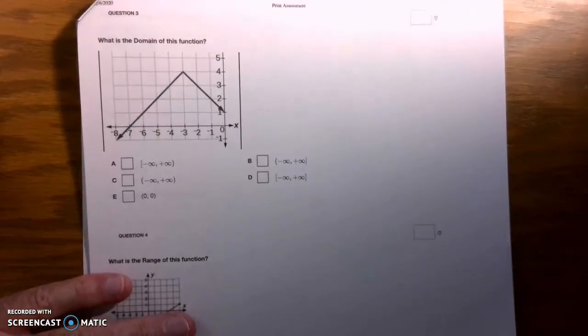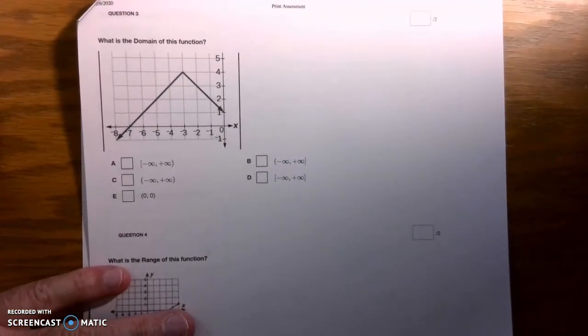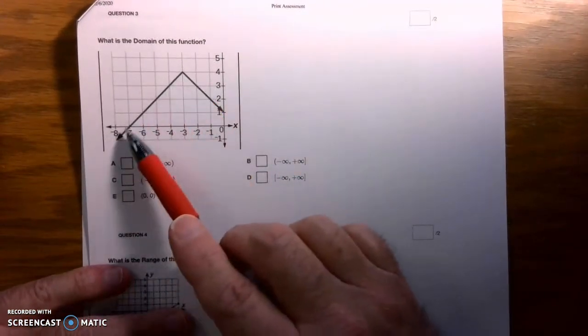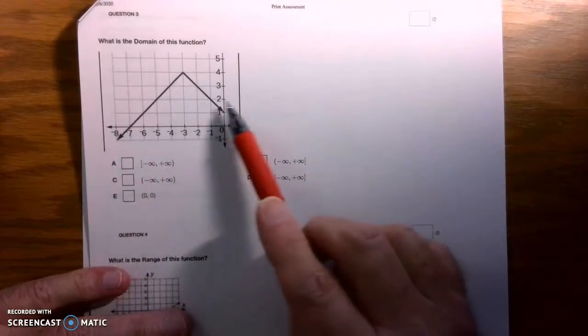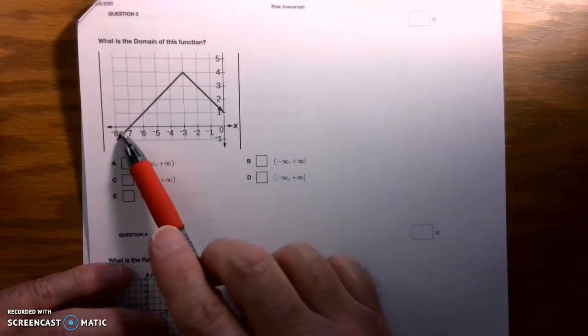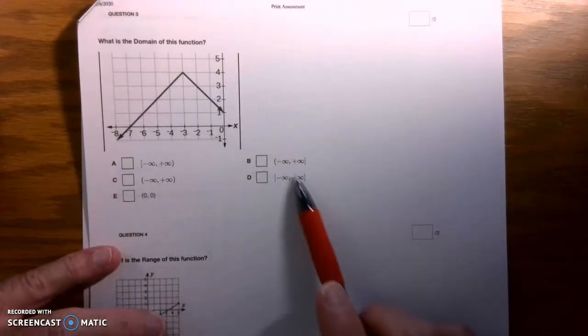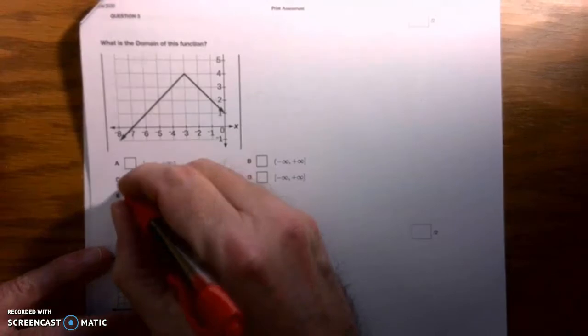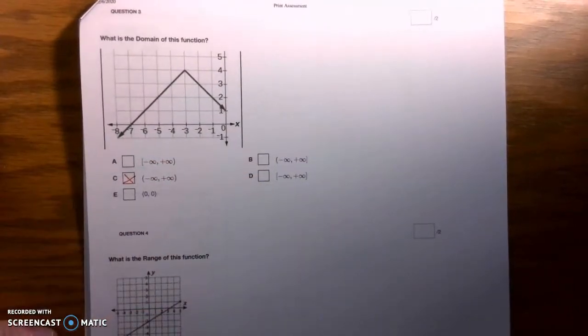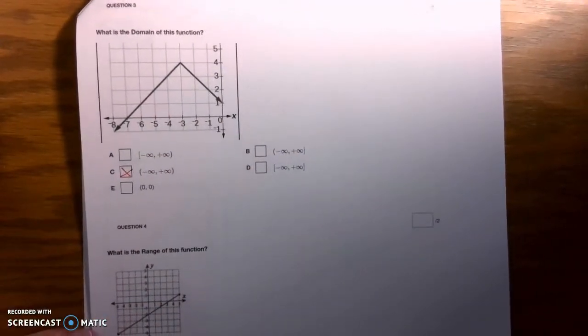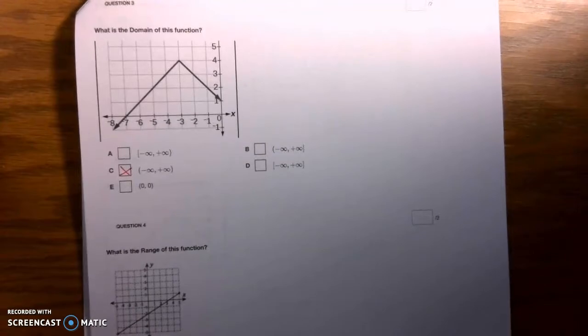Number three, again, what's the domain? This is another absolute value. Down, down, down, and down, down, down, all the way. -infinity, +infinity. It's the same answer. It's right here. The domain is all the way. You're going to get that a lot.